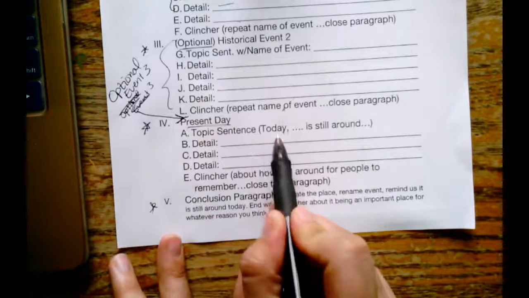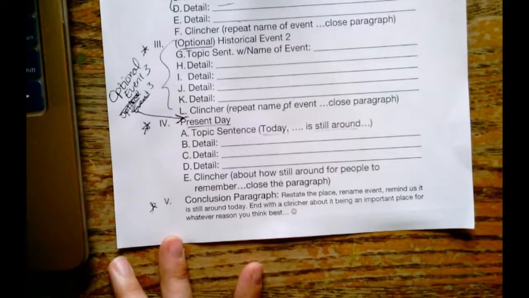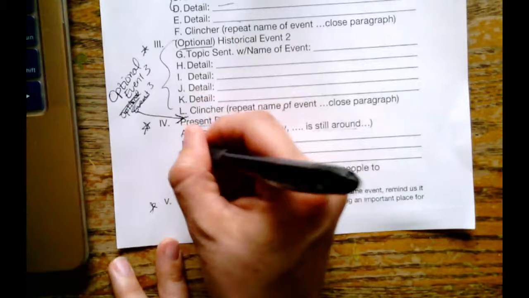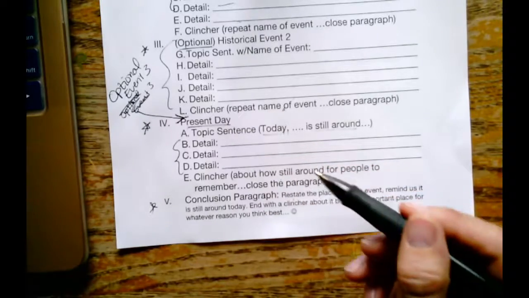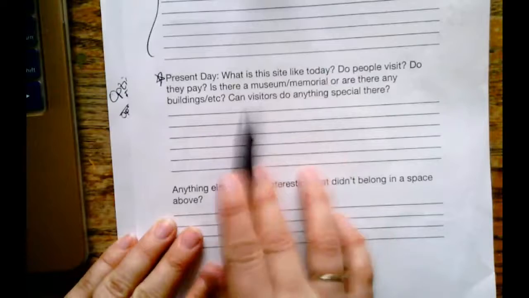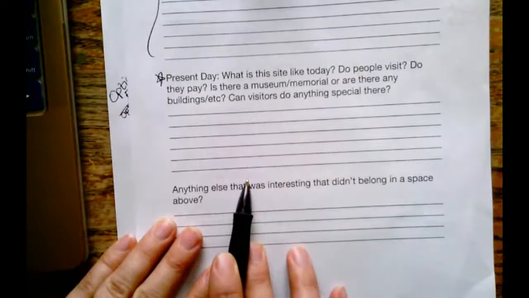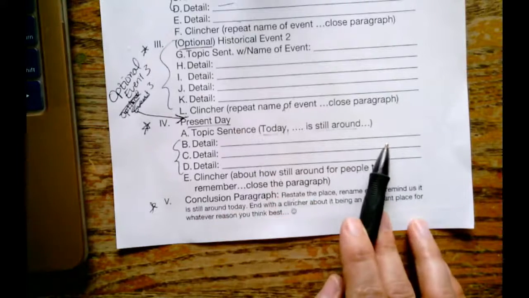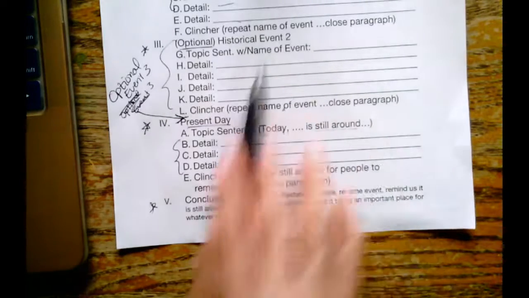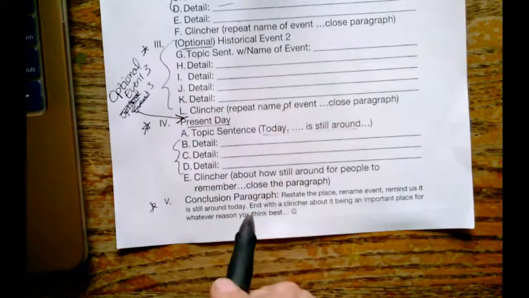Okay, so the topic sentence, I kind of give you an idea about how to start that out. And then your details. Okay, I have 3 there. If you have something else, that's fine. But looking at your notes from your worksheet here on what it's like today, all of those things, that's what you're going to use here. So you're narrowing it down, and what that will do is help you. All of this will help you when you go to write it yourself.